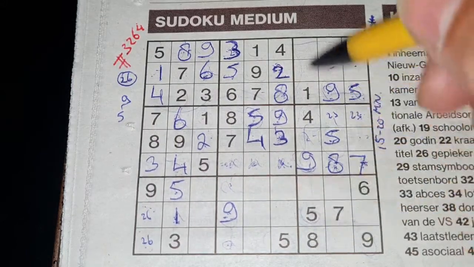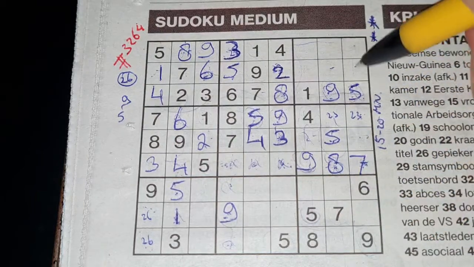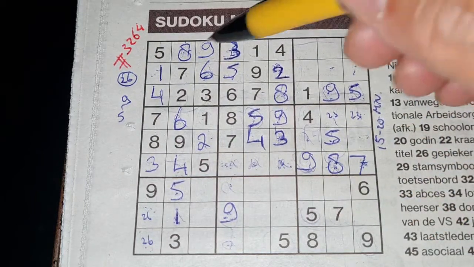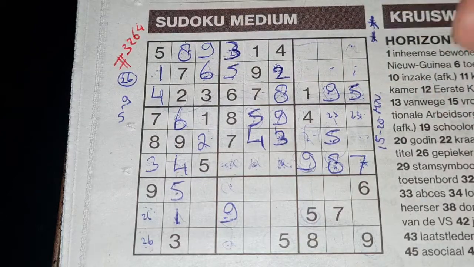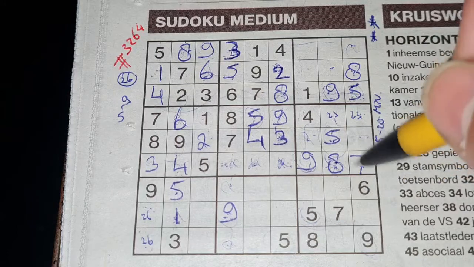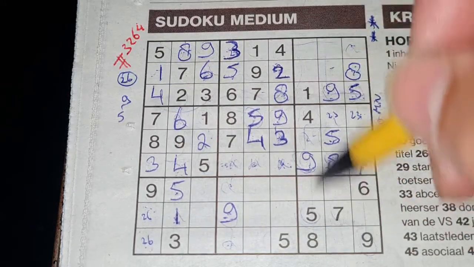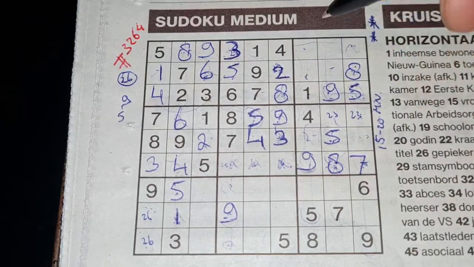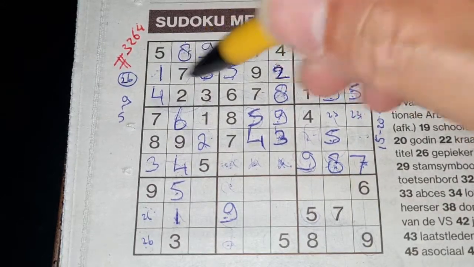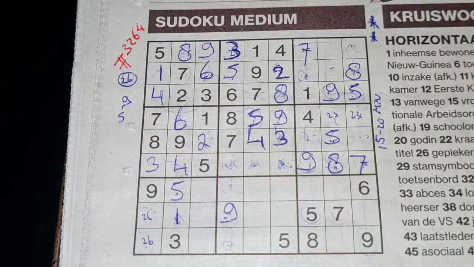So we have an 8 in this column, 8 in the column next. So in the last column, the only two places for the 8 should be here or there. We see there an 8. No 8 there, 8 should be there. 7 in the last column, 7 in the column next. So in that column, the only two places for the 7 should be here or there. We see there 7, no 7 there, 7 should be there.